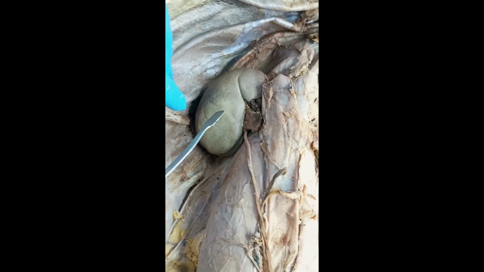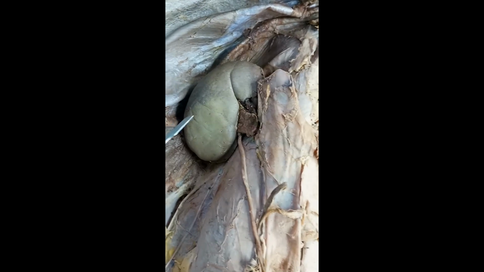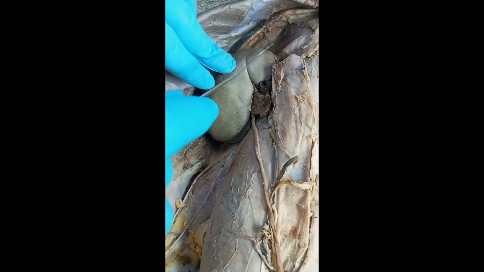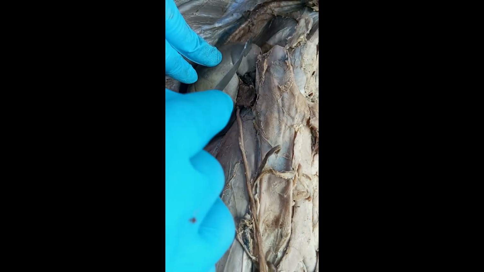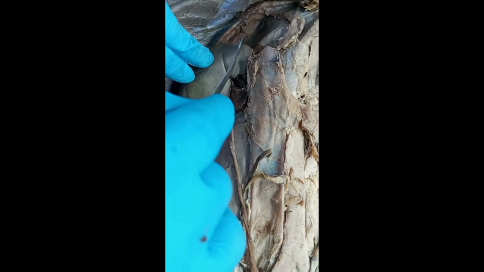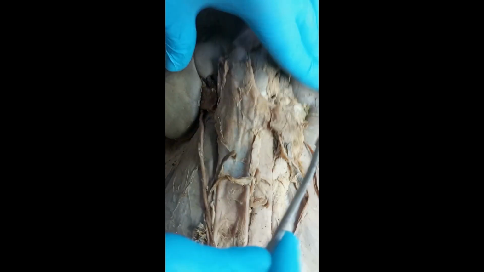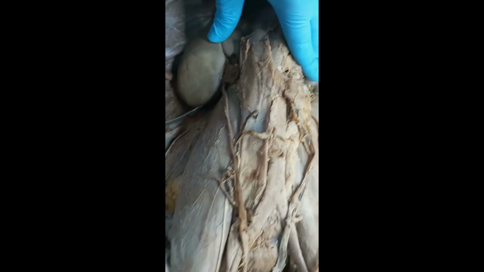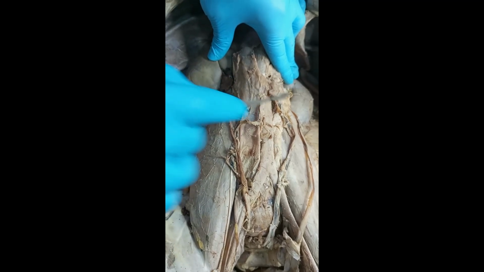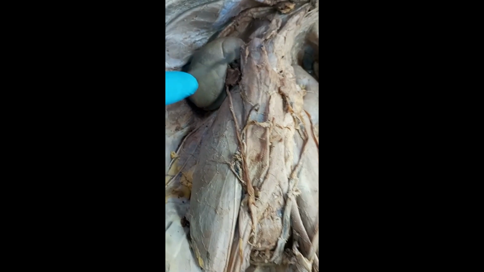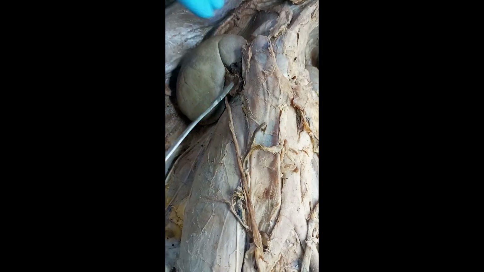So let's talk about the poles of the kidney. The superior pole of the kidney is 2.5 cm from the midline, while the inferior pole of the kidney is 7 cm away from the midline. And let's talk about the relations of the kidney.